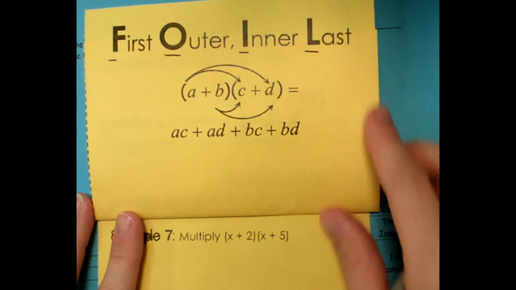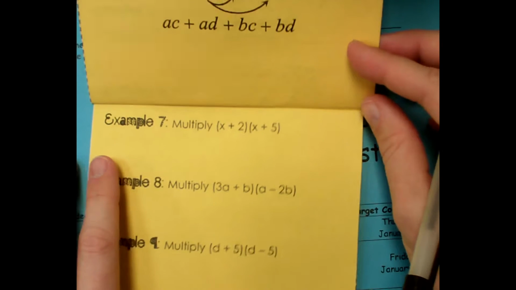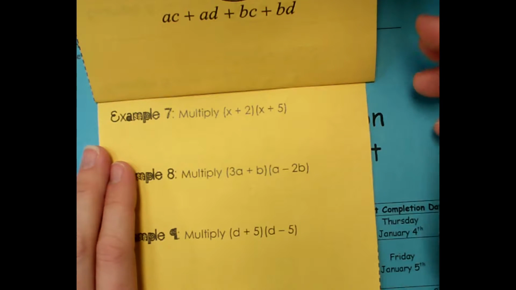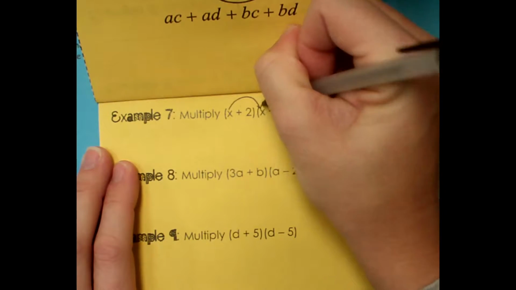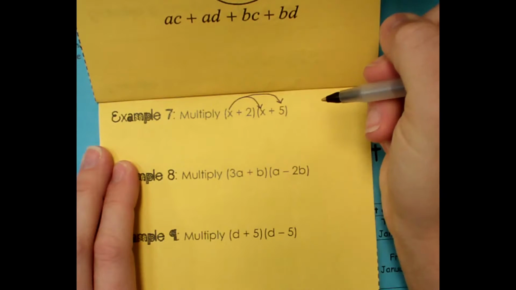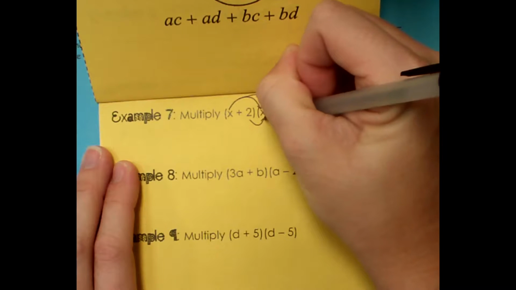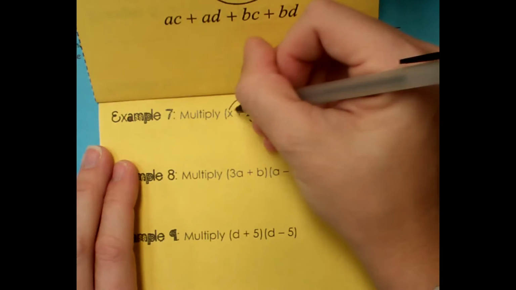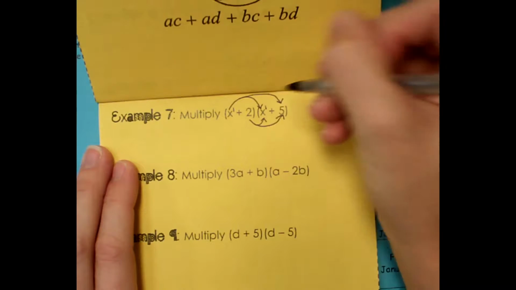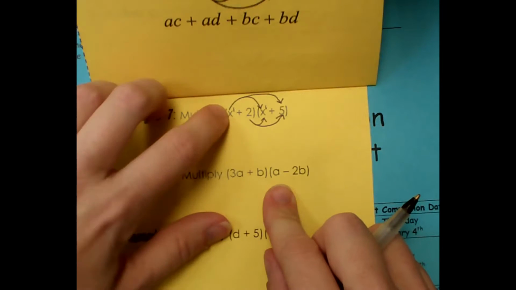Otherwise, you just need to remember to draw your arrows connecting each term of the first binomial with each term of the second binomial. So with the x, you want to draw it to this x and to the 5. With the 2, you want to draw to the x and to the 5. All right. Make sure everything has an exponent. And then start. I always like to start with the first one.